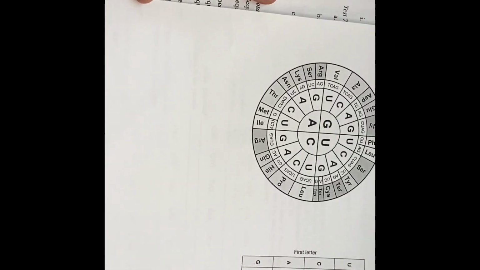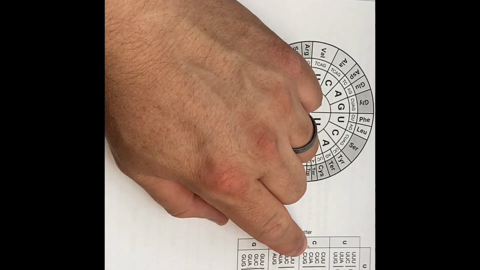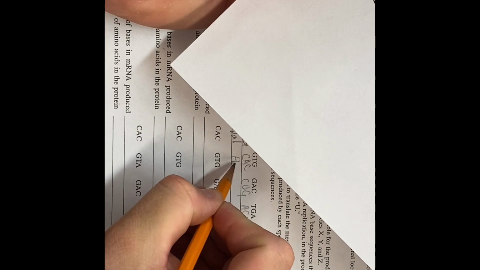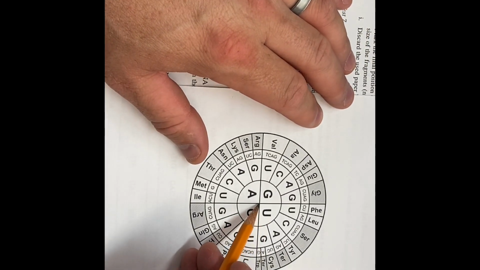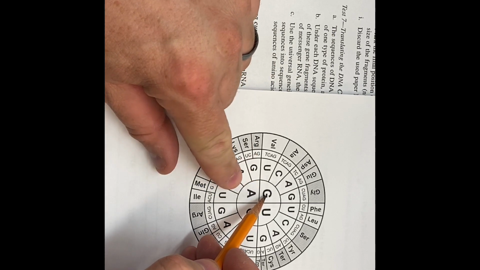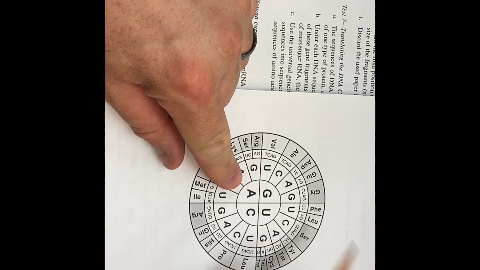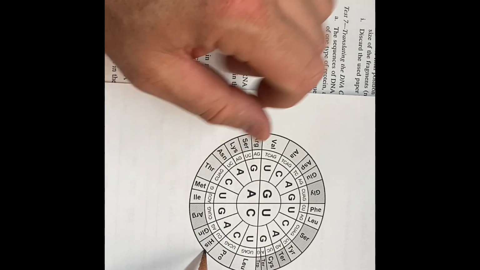Next one is CAC. So let's go back to the chart. Okay, CAC, C, A, C, bring it together, you'll find that it is HIS, H-I-S. So we'll write that in. But I'm going to show you one other thing, okay? Once again, that first one was G-U-G, and let's go to my preferred one. Start at the middle, start at the bullseye. G, U, G gives us valine. Same results. Next one was CAC, C, A, C gives us HIS.